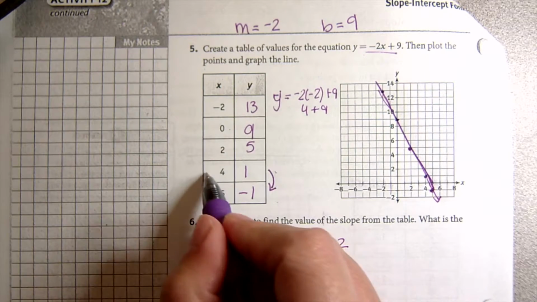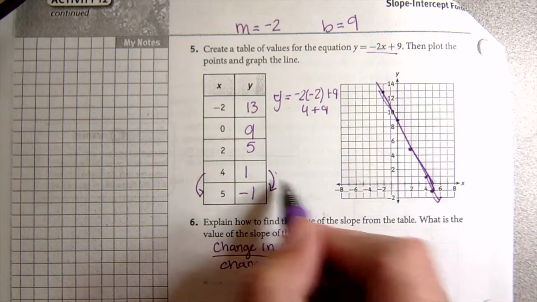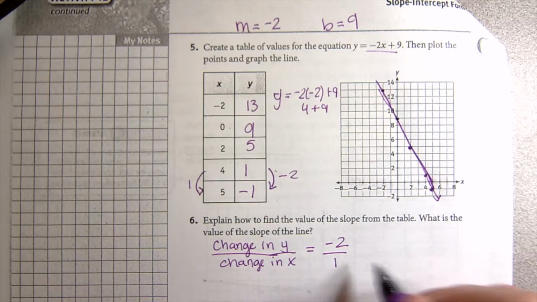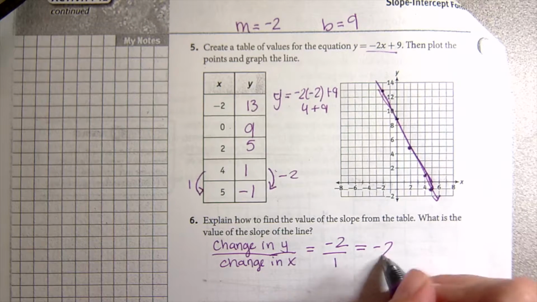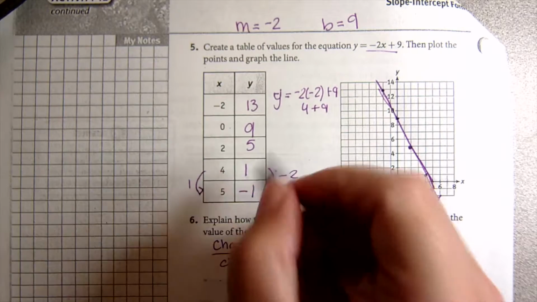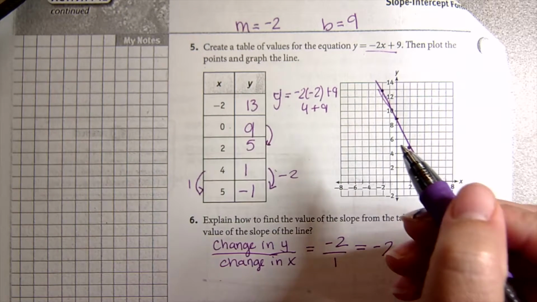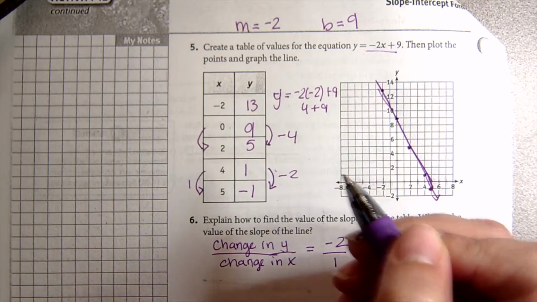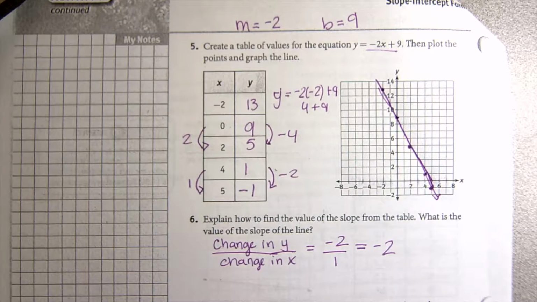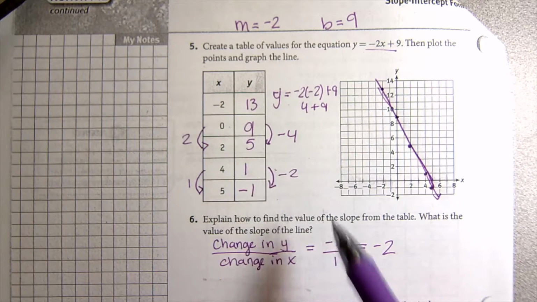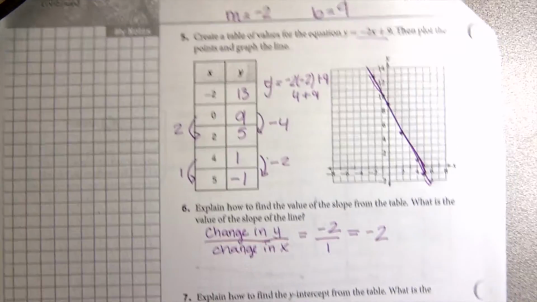And then the change in x would be what? 1. So that was positive 1. So what is negative 2 over positive 1? Negative 2. But what if we use 0 and 2? Okay, so what's the change from 9 to 5? Negative 4. What's the change from 0 to 2? 2. So what's negative 4 divided by 2? Negative 2. Which is how we know it's a straight line, because it has the same slope between all of the points. So the slope is negative 2.